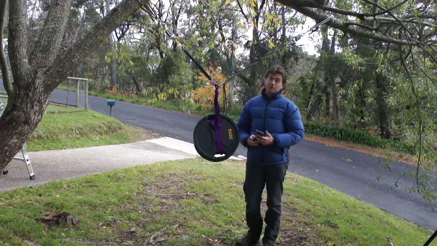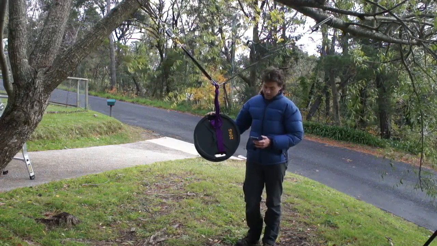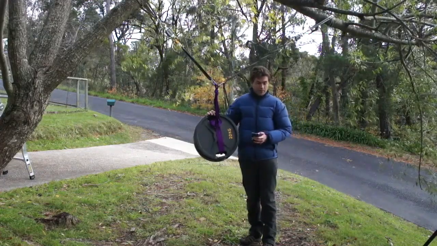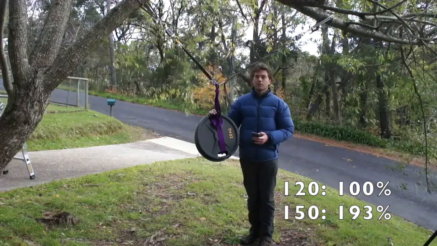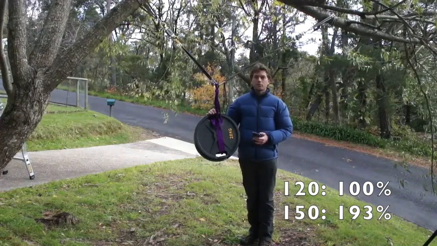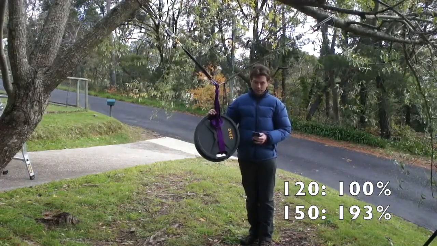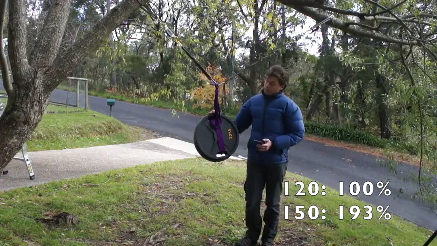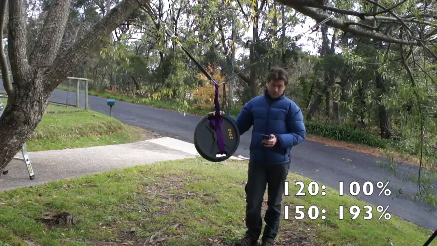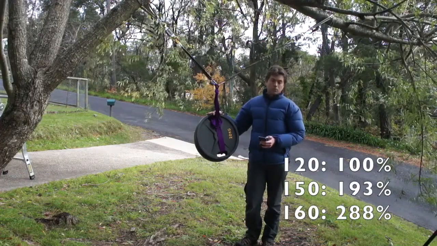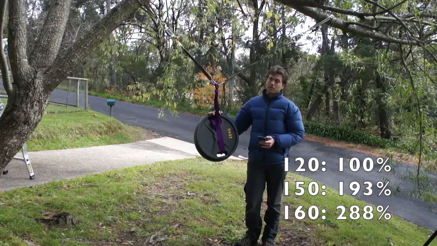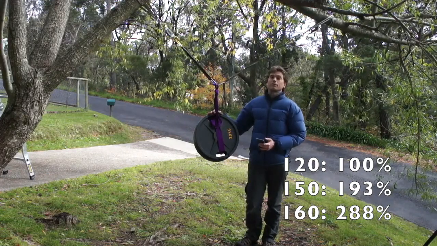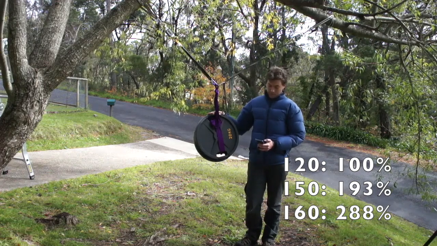At 150 degrees, with, again, a 20 kilogram mass, each anchor point should experience 38 kilograms of force. That's close to double the amount of force being applied to the system. At 160 degrees, again with a 20 kilogram mass, each anchor point will see 58 kilograms of force, getting close to 3 times the amount of force that we're applying on the system.